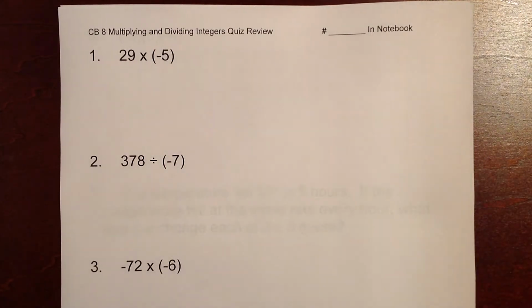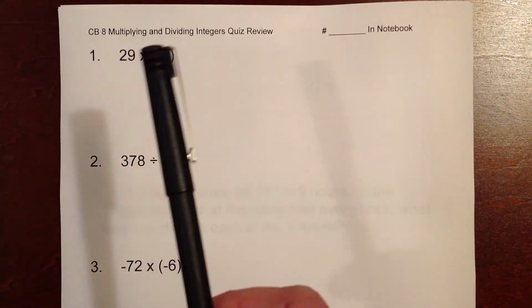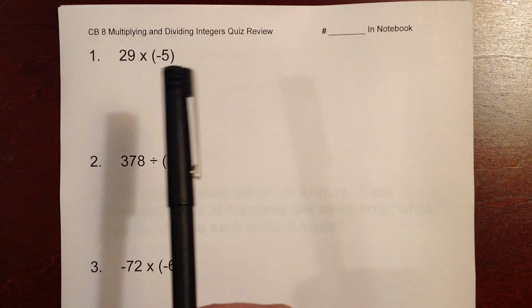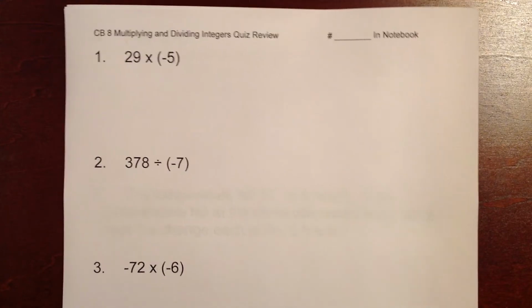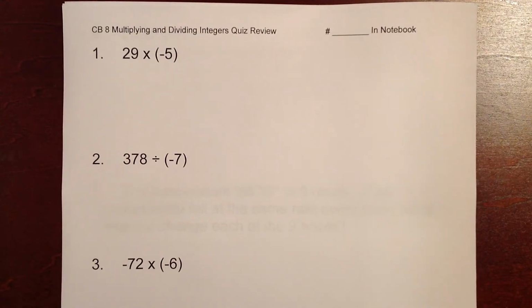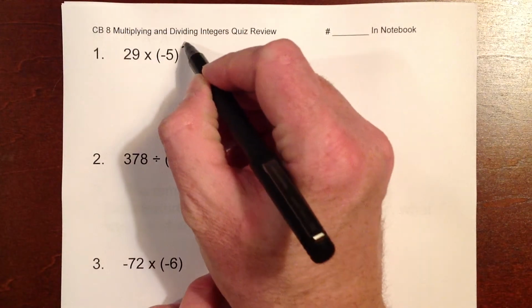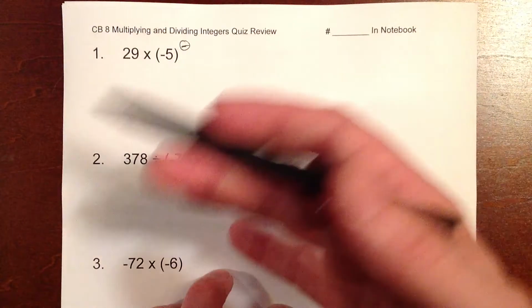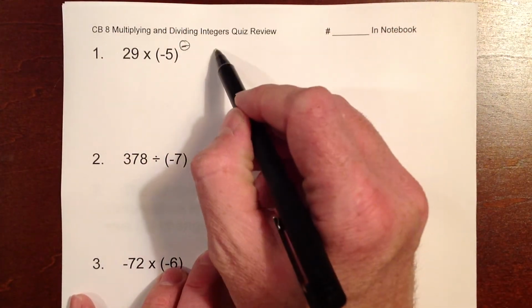That means if the signs are the same, then the answer will be positive, whether it's two positives or two negatives. If the signs are different, the answer is negative. In this case, the two are opposites, not the same, so the answer is going to be negative. What I do when I go through these is decide whether this is going to be a positive or negative answer. This one's going to be negative, so now all I have to do is worry about my math.